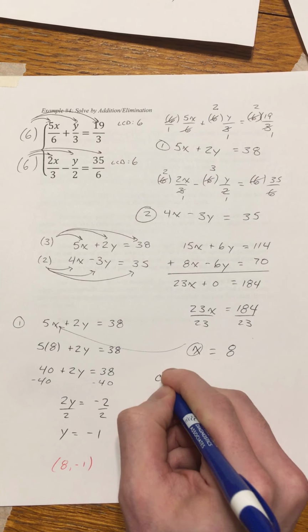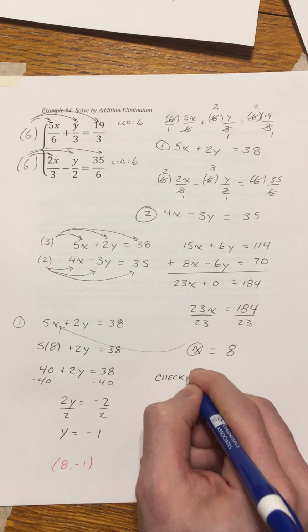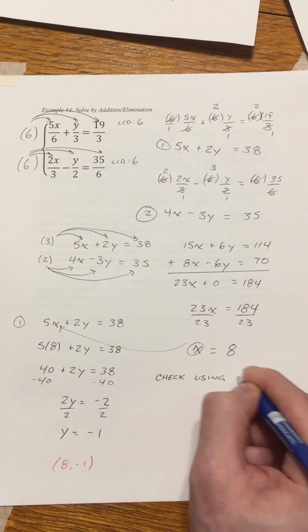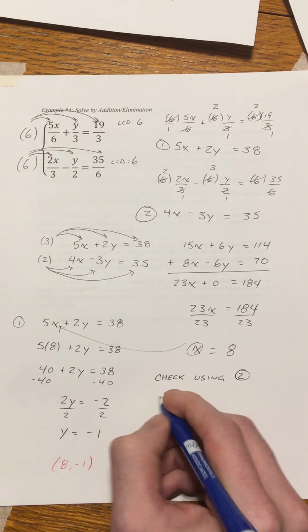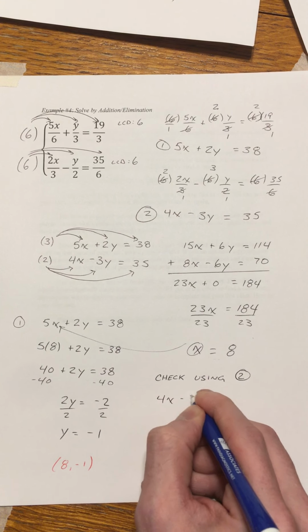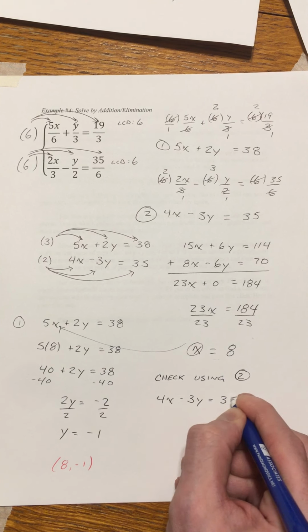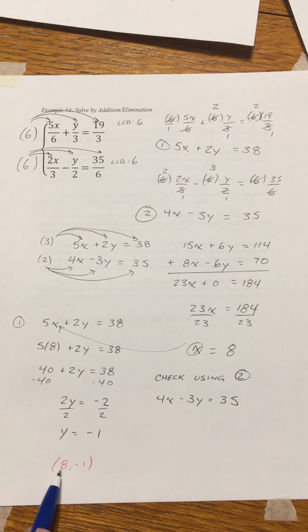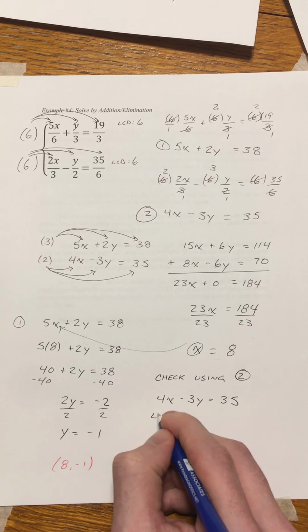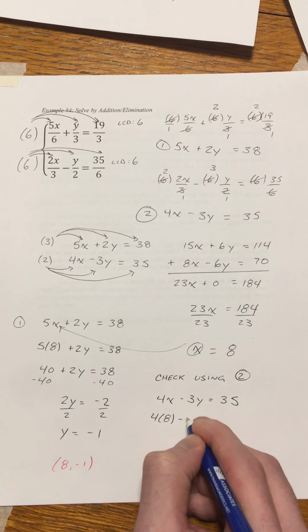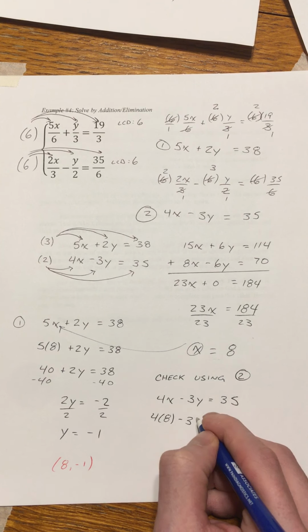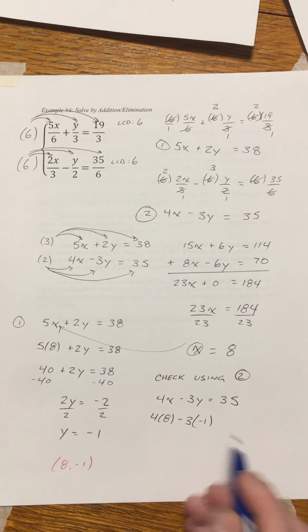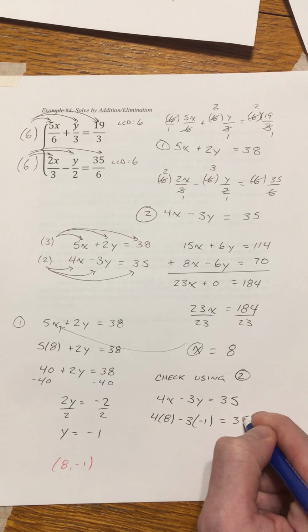I'm going to check it using the second equation. The second equation says we have 4x minus 3y is equal to 35. So all we have to do now is just put x equals 8, so 4 times 8 minus 3, and y is now negative 1. Make sure you use your parentheses, it's going to help. This is equal to 35.